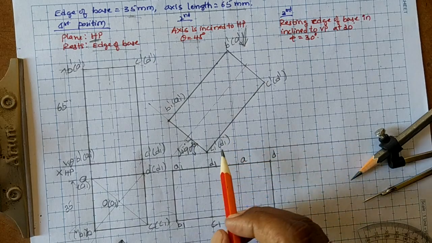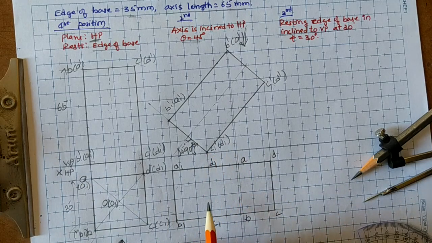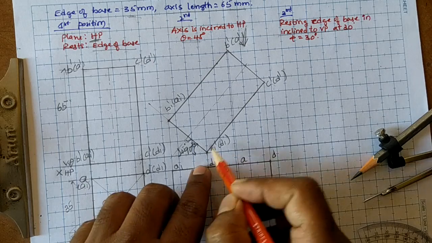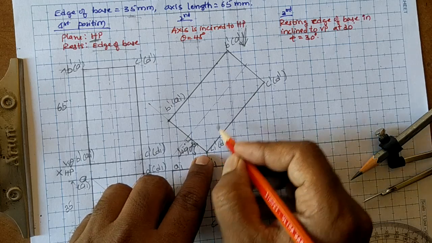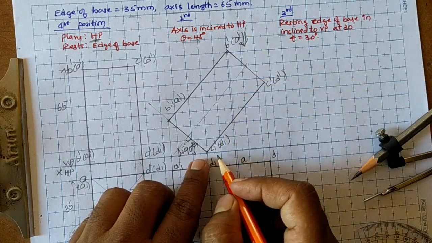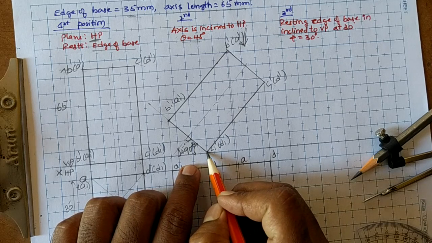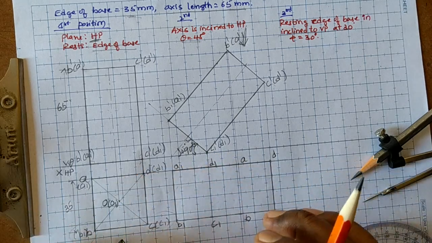Identify the point which is away from the observer. See, which point is away from the observer? This point. Compare all the points. Here is the observer, and this point is away from the observer. Then, what are the lines passing through or touching this invisible point? Those are all invisible edges.